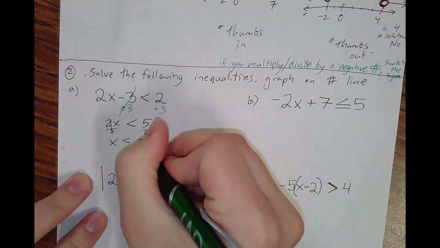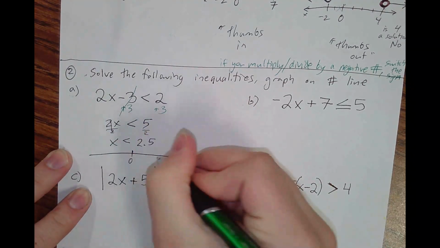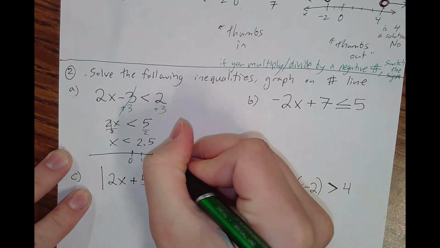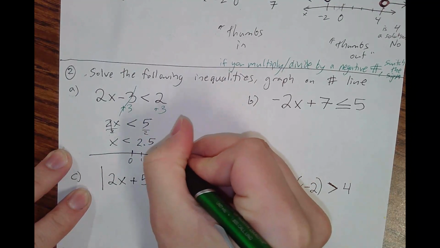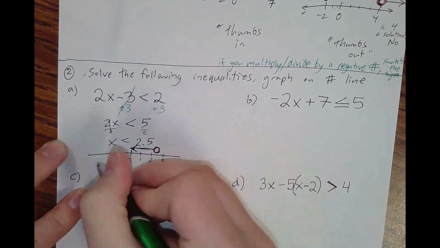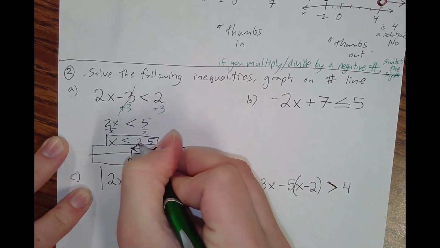The answer is 2.5. So we're going to graph that on a number line. We're going to put 0, 1, 2 and 3. We're going to include an open circle facing it to the left, since it's less than that. And that would be our final answer, along with this one, 2.5.